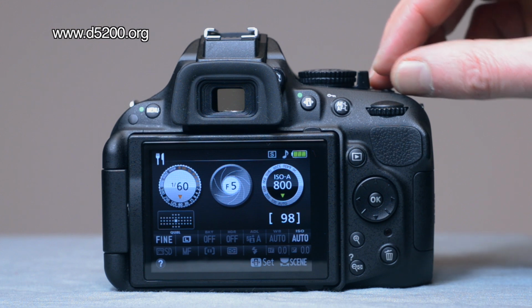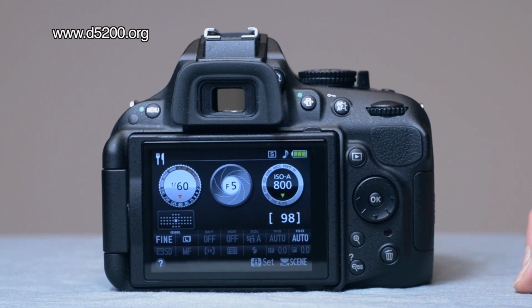So those are the scenes that you get in the Nikon D5200. There are 11 in total, as I say. They're really just so that you can help the camera help you to take the best pictures in specific scenes and specific scenarios. Obviously, if you want to shoot on manual, then you can dictate things much better yourself if that's what you want to do.